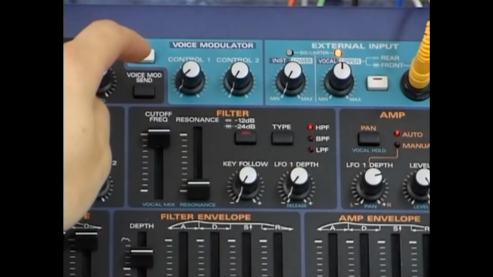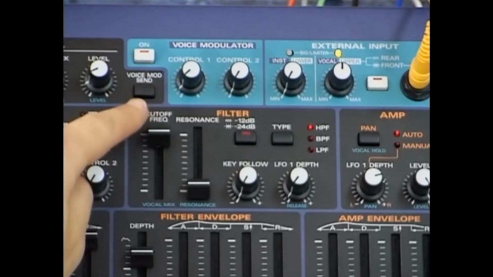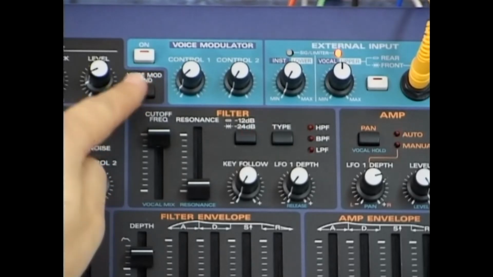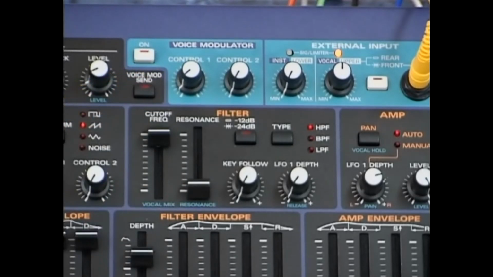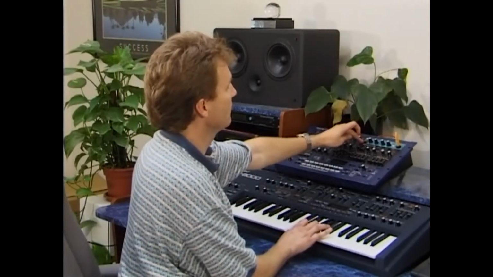Now, directly below the voice modulator button is the voice modulator send. If you press this button, whatever part you're working on, in this case it's our upper panel here, will be modulated by the mic input. Check 1, 2, check 1, 2. I can then turn it on or off by hitting the voice modulator send button. That's off, that's back on.